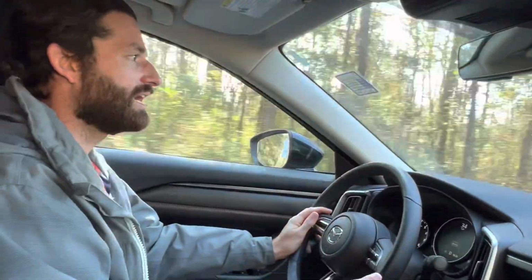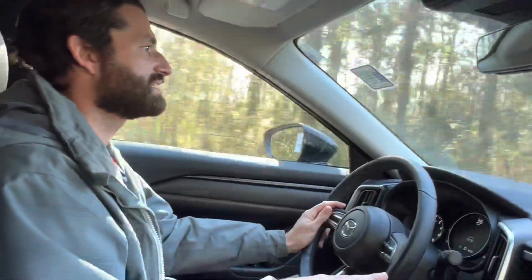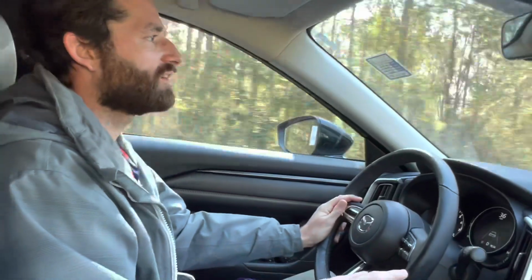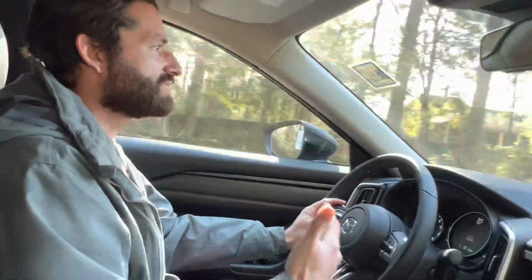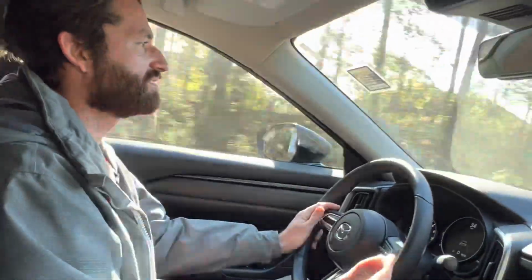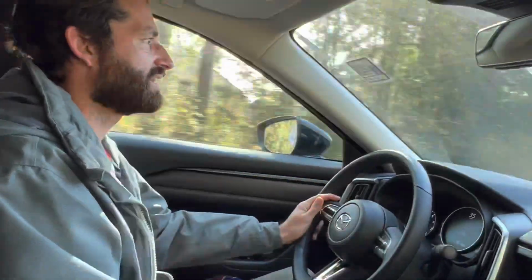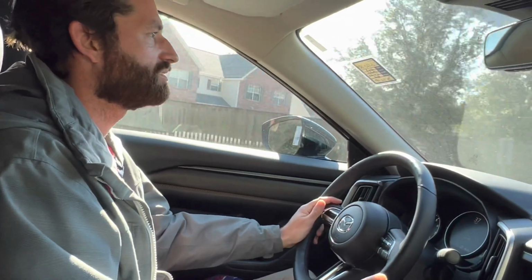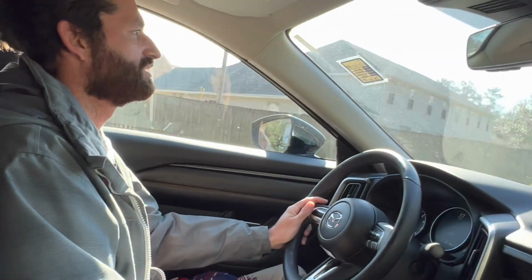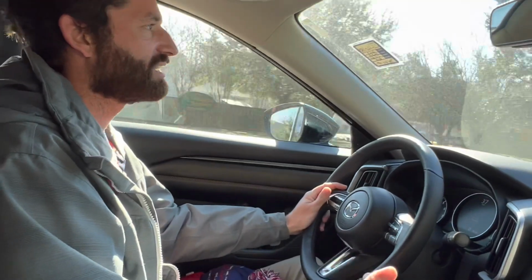While your stop and go radar cruise control is active, it will automatically adjust the speed of your vehicle to coincide with the number of car lengths that you have selected to stay back from the car in front of you. So you don't have to constantly turn your cruise control off, reset it, turn it off again, reset it every time you get behind somebody.